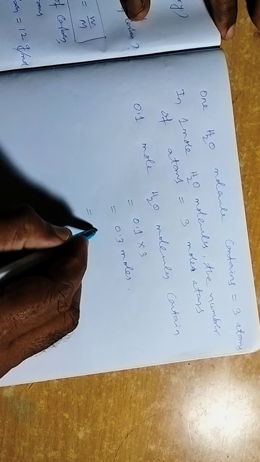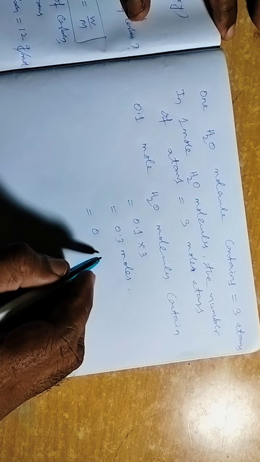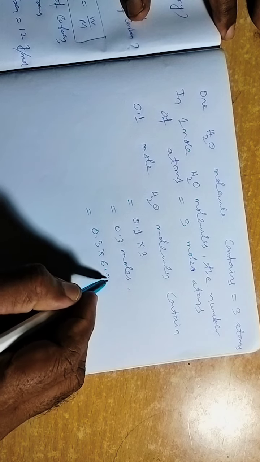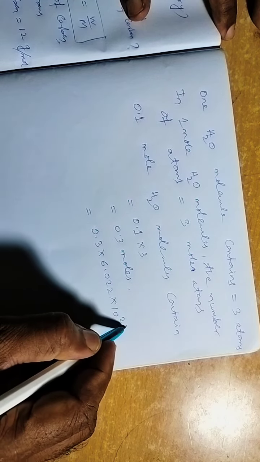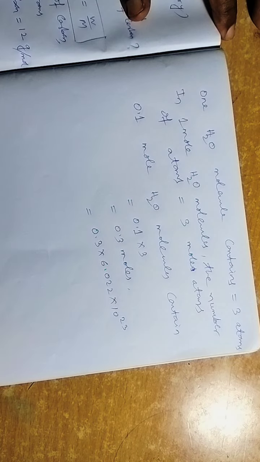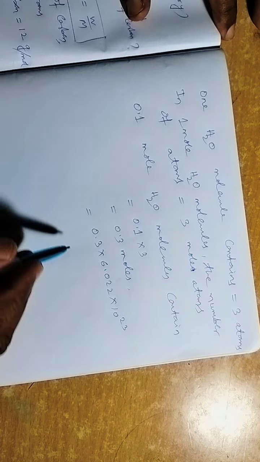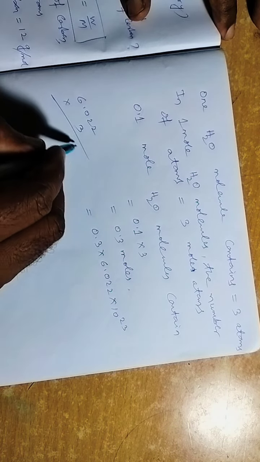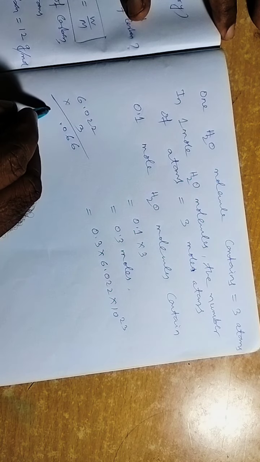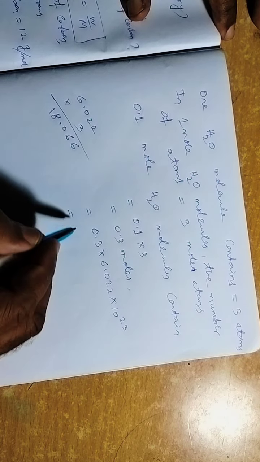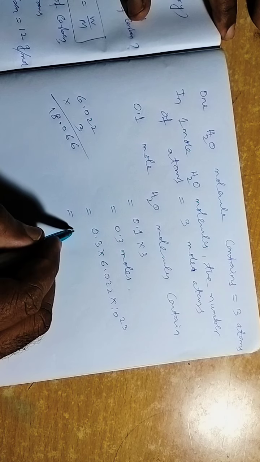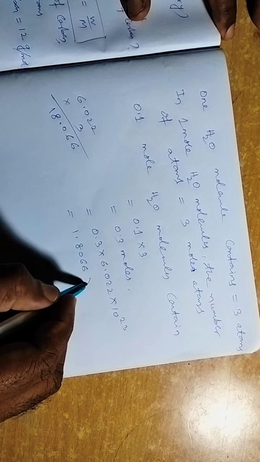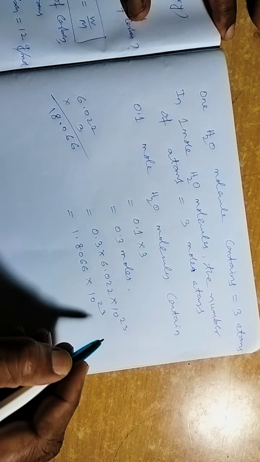That means 1 mole is 6.022 into 10 to the power 23, so 0.3 into 6.022 into 10 to the power 23. Multiplying 6.022 into 3, that is 1.8066 into 10 to the power 23.